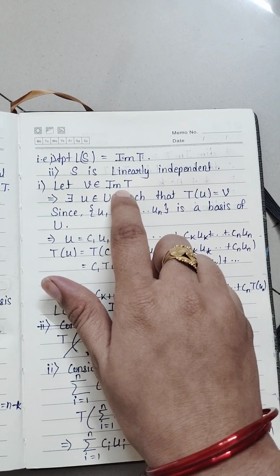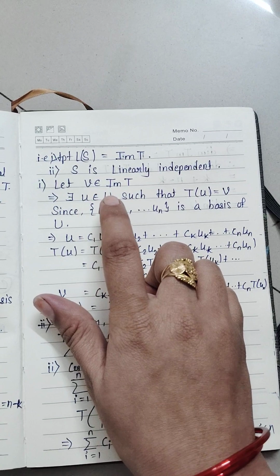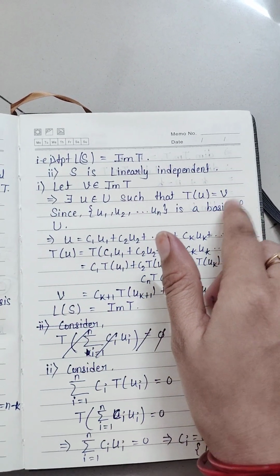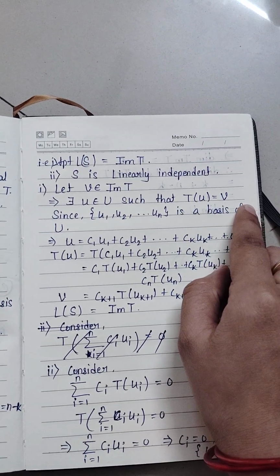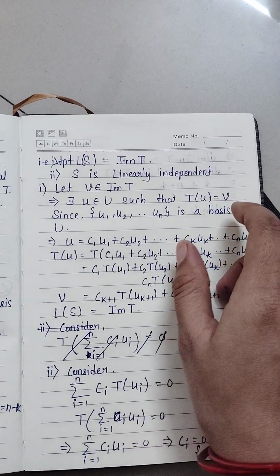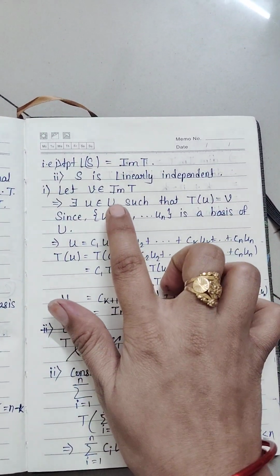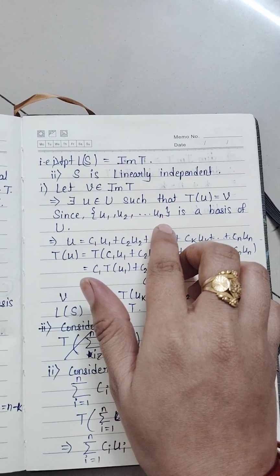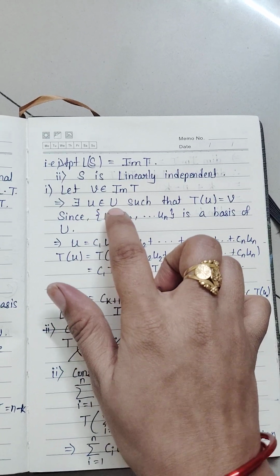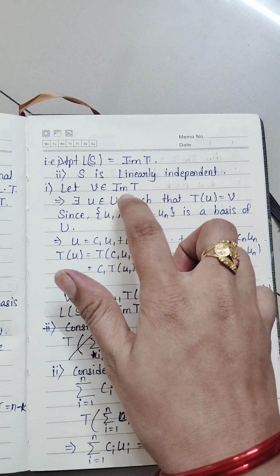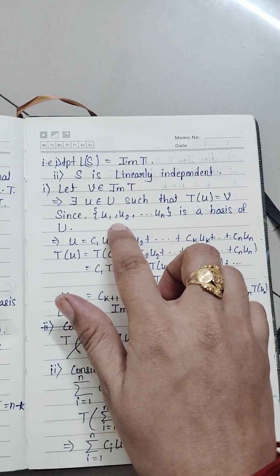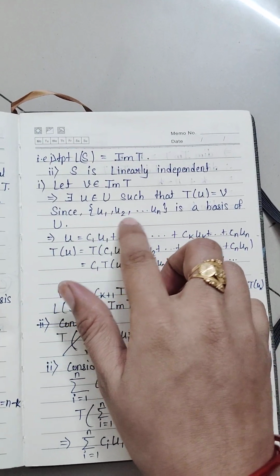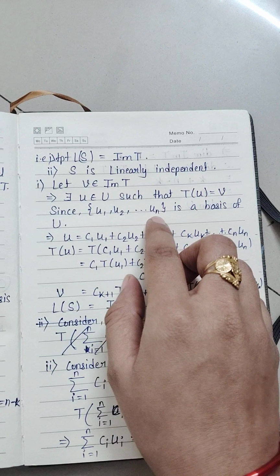So we know that there exists some element u in our domain such that T of u maps to v. Now we know our domain U has a basis u1, u2 up to un. So any element in U can be written as a linear combination of u1, u2 up to un, that is, a linear combination of basis elements.